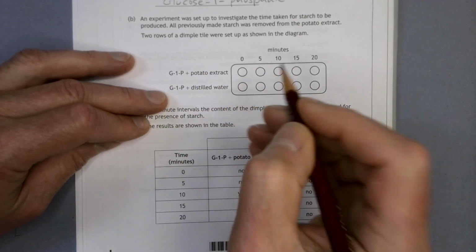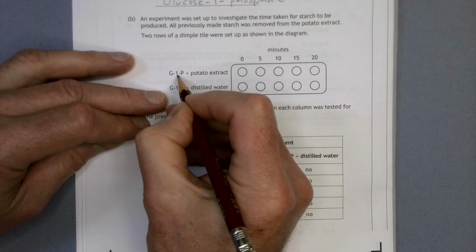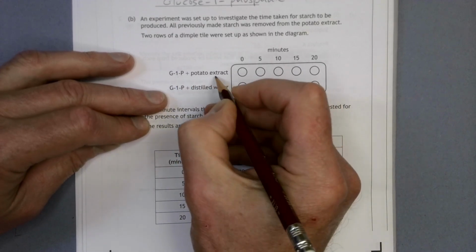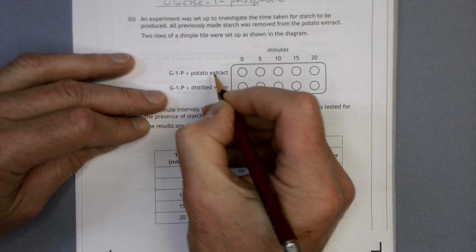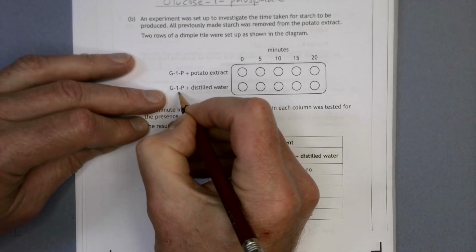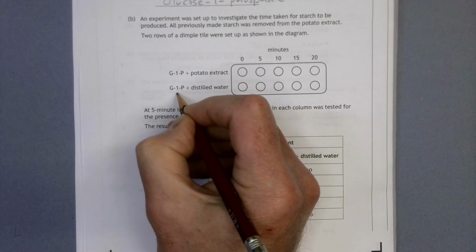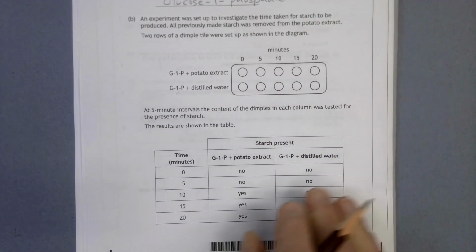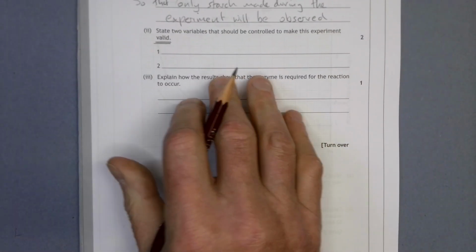Okay, so what we need to make sure is that the concentration and volume of the substrate is the same, and the concentration and volume of the potato extract is the same, and the volume of the G1P has to be the same, and for distilled water. Okay, so let's get ourselves an answer for this.